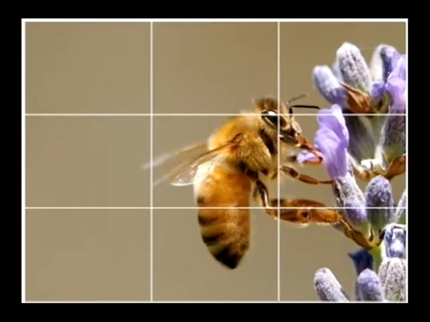Now look at these frames. Here the important element is placed at the intersections of lines. Now how do we choose where to place among these four intersections?